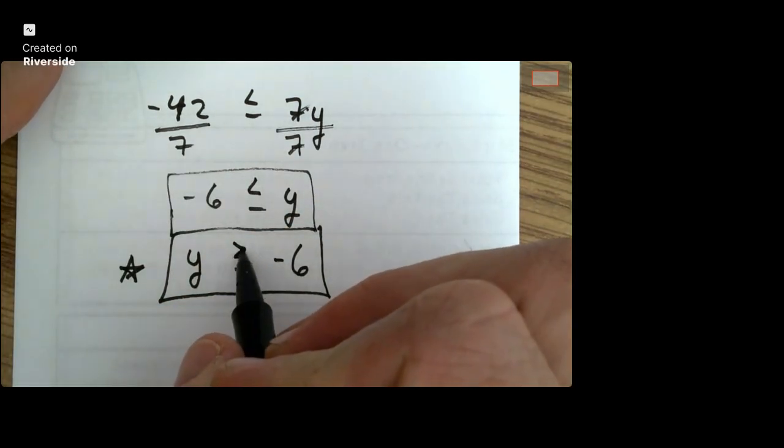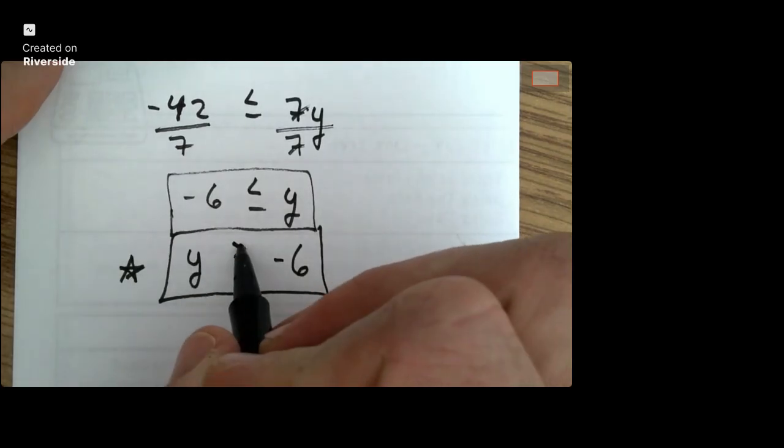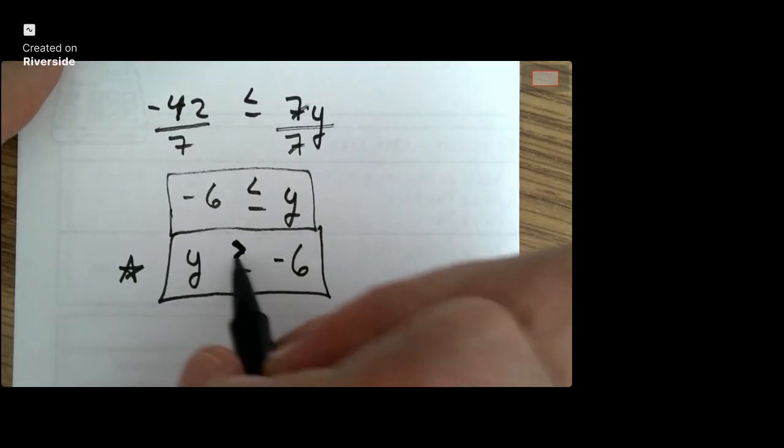Okay, so I always get my variable on the left, and then I graph. Because when you have your variable on the left, your arrow on your graph will always match the direction of your arrow in your inequality. So let's just go ahead and look at that.